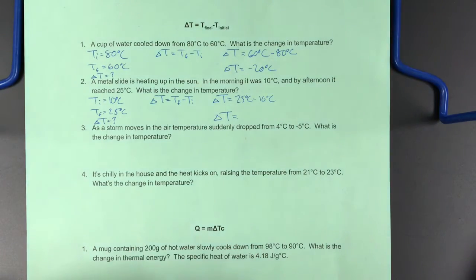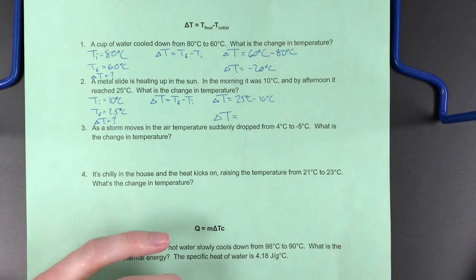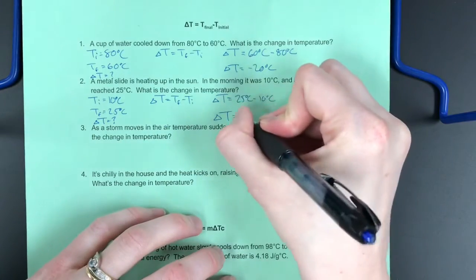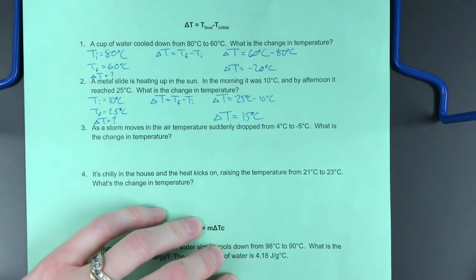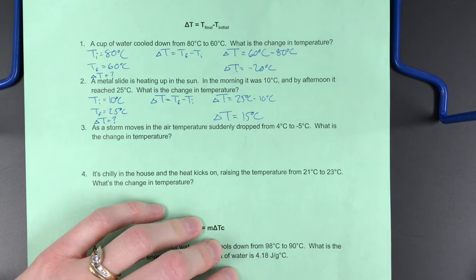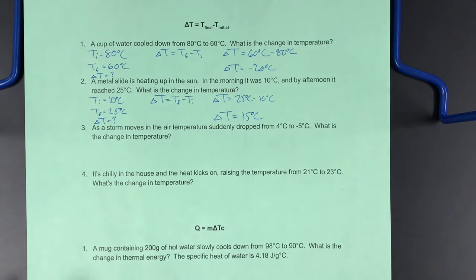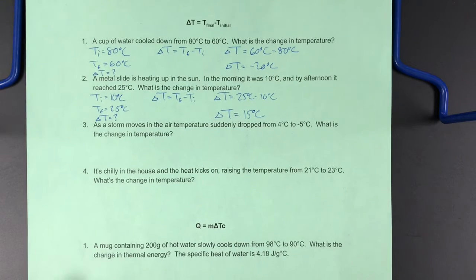What's the change in temp? Positive or negative? Positive. Okay, what does it mean that it's positive? That the temperature increased. Good. Does that make sense with what the problem says? Yeah. Okay, good. All right, do the next two and then we'll check them together.